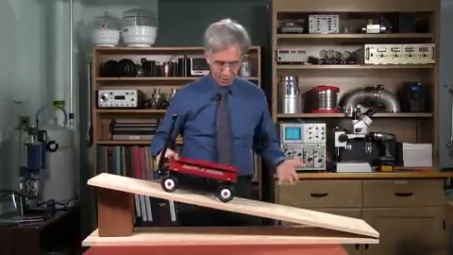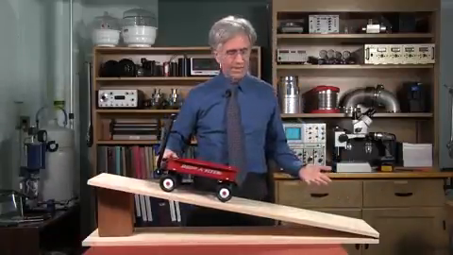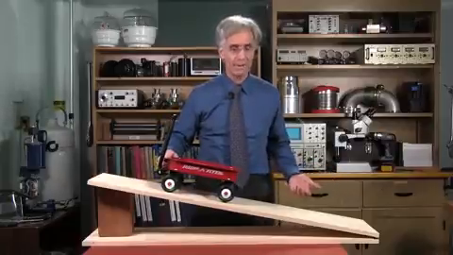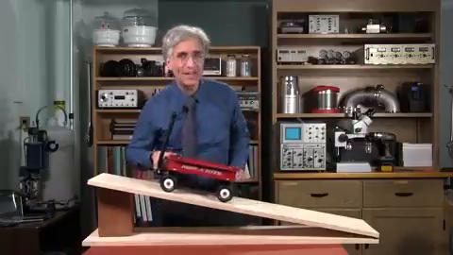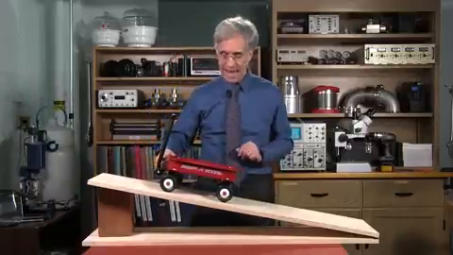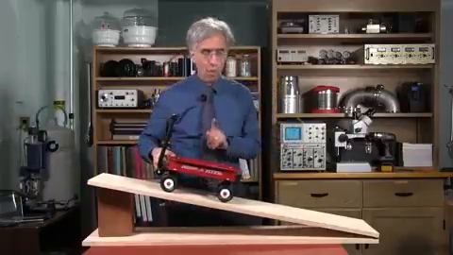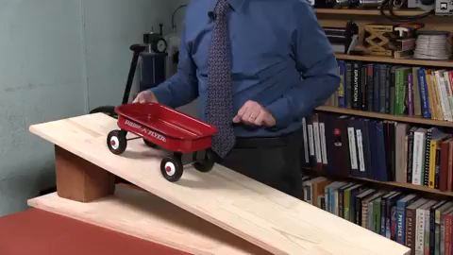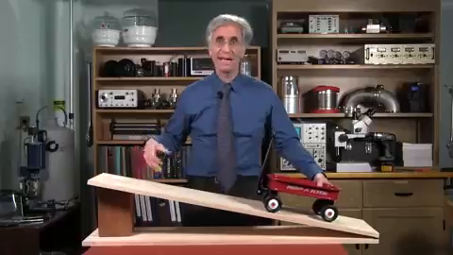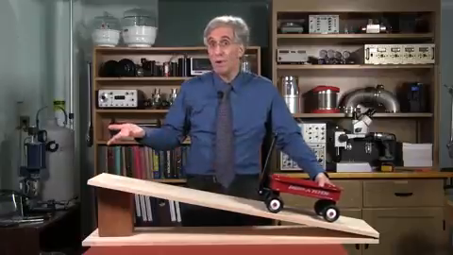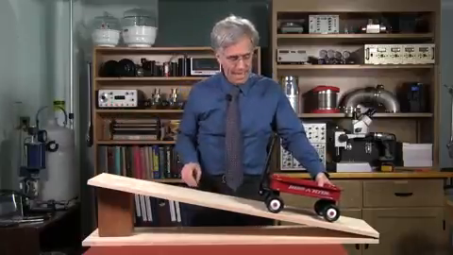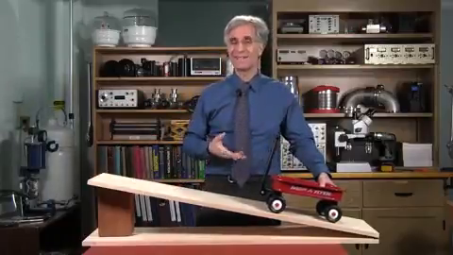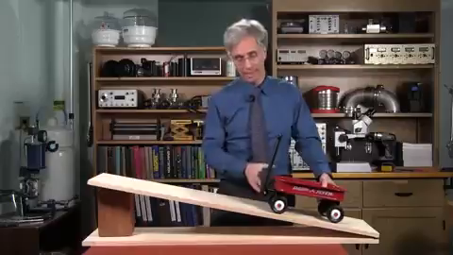Well, that brings us to the issue of where does this downhill acceleration come from? Why does a wagon on a ramp accelerate in that particular direction? And the answer to that is the net force on the wagon, once I let go of it, is downhill. And it's accelerating in the direction of the net force on it, like anything else. Well, that just passes the buck. Why is there a downhill force on the wagon?